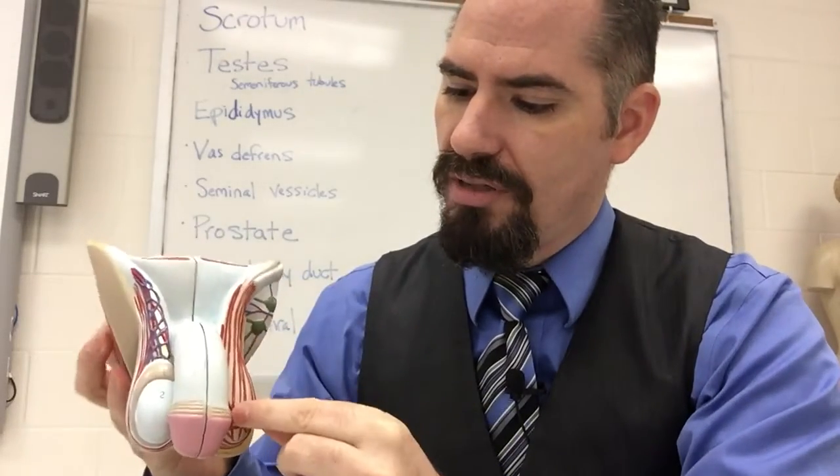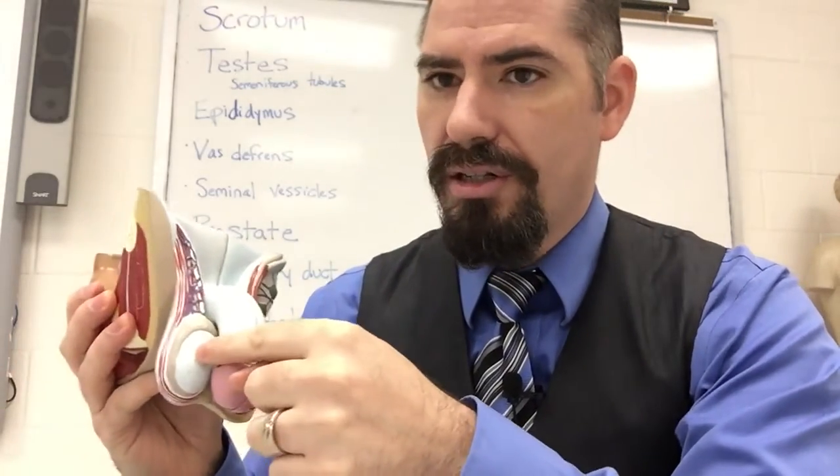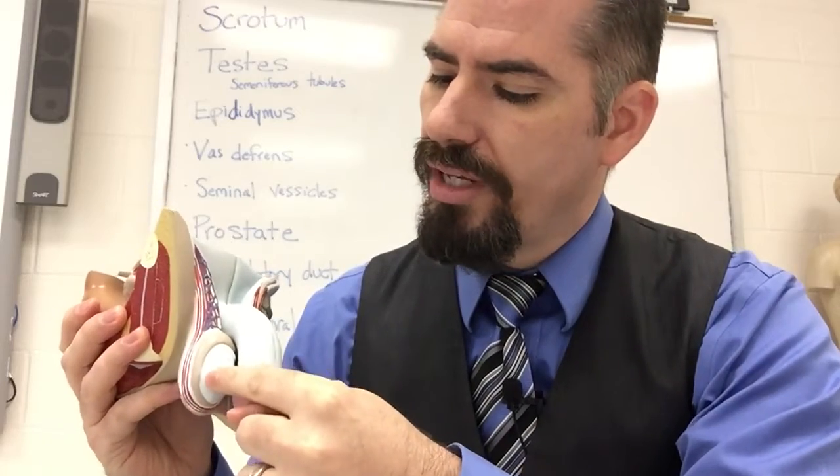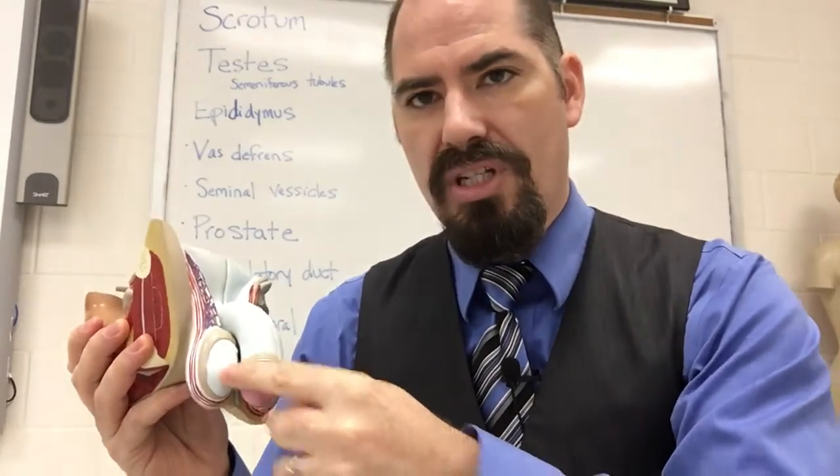contains the two testes. Now here you see the testes wrapped in the various layers. Here you see it with those layers removed. Inside those testes are what are known as the seminiferous tubules. Those are the twisted pathways where sperm are actually produced.